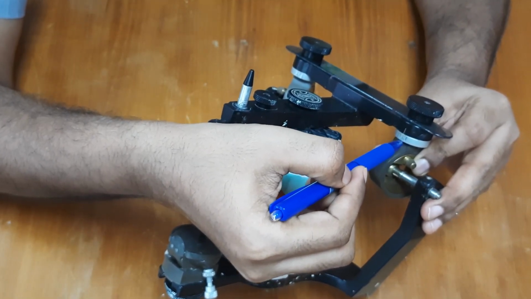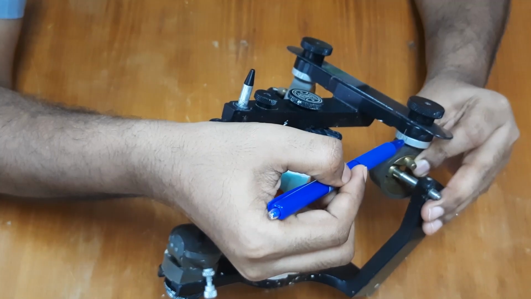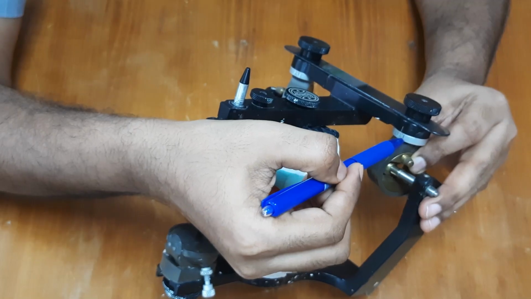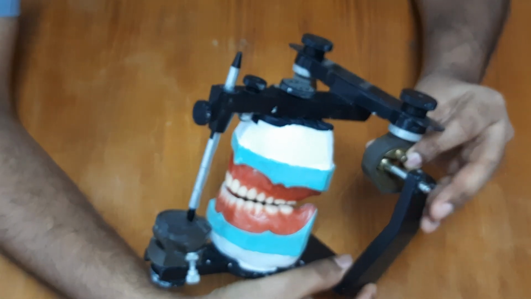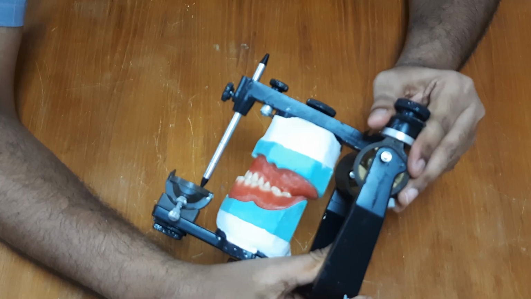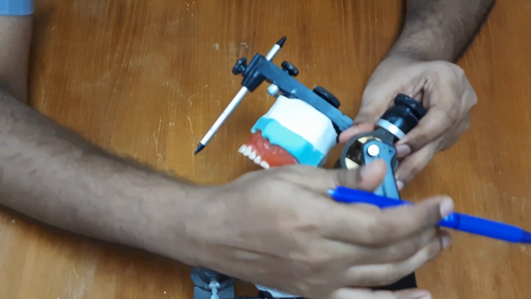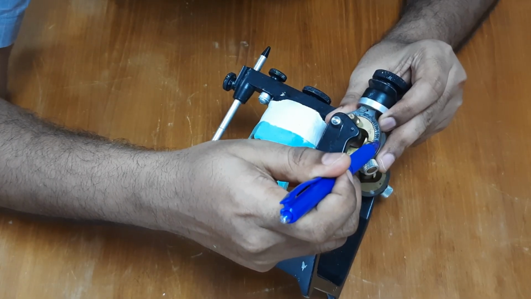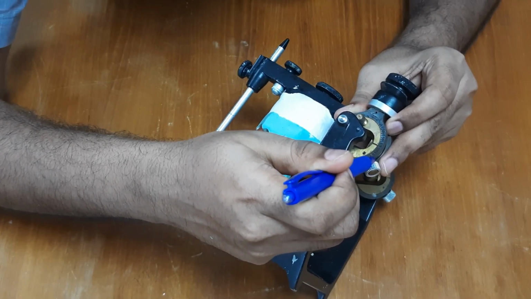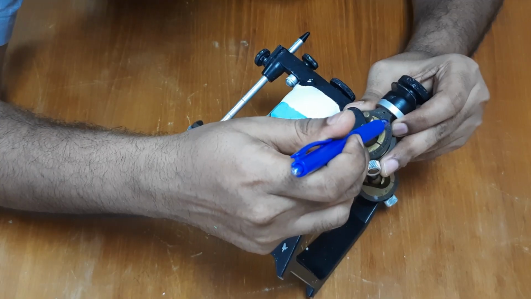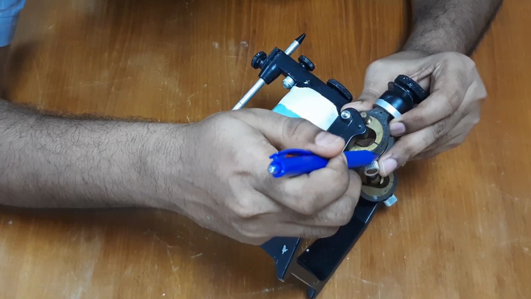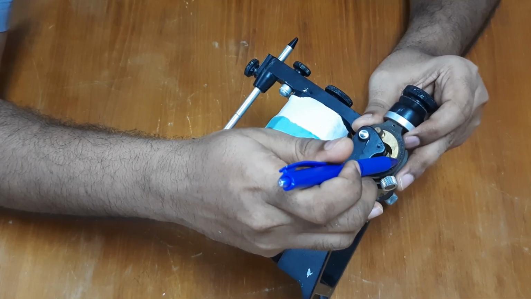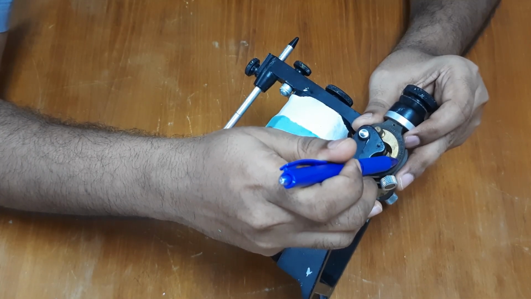This Bennett angle is determined by a formula, which is L is equal to H by 8 plus 12, where H is the protrusive angle. The protrusive angulation is determined by calibration on the condylar element visible over here, from 0 to 20 and from 0 to 50. This is determined by centric and protrusive records obtained from the graphic tracing.